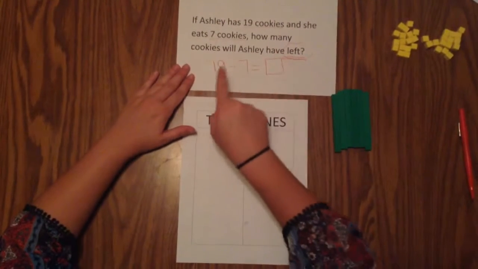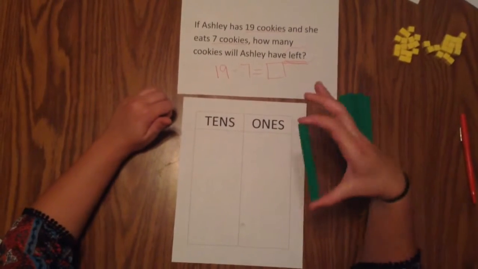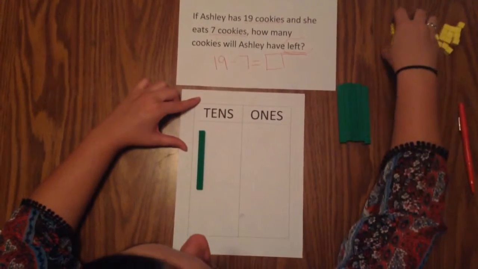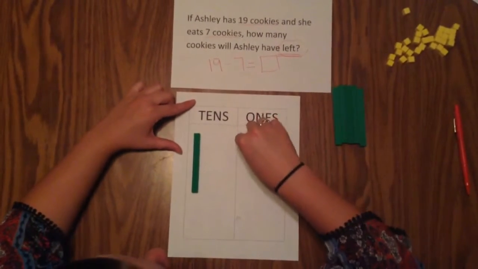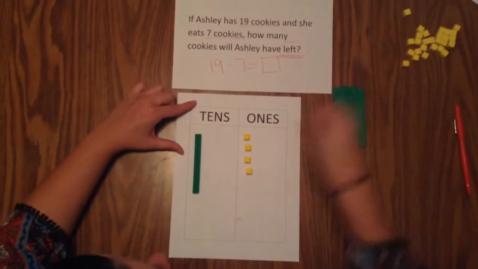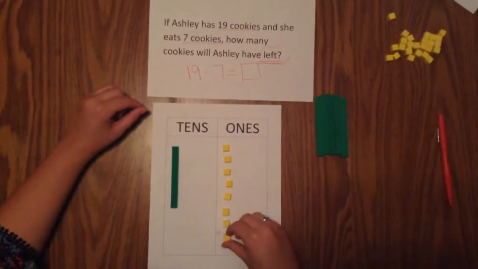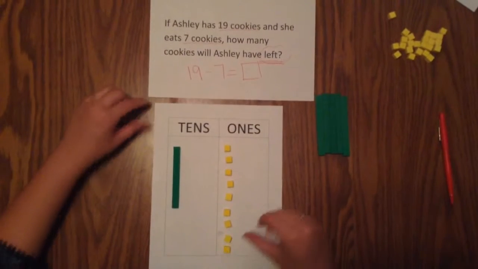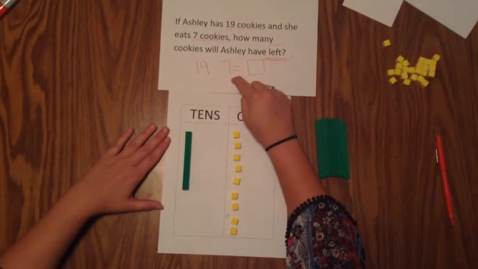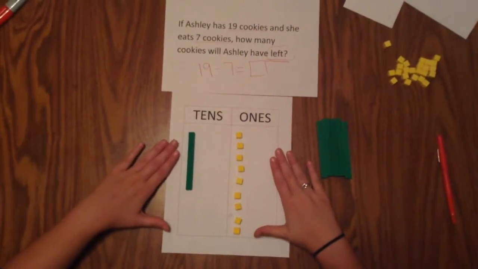So we're going to start with the biggest number first. So we have 19, so this is 10, and we need 9 more, so we're going to use the unit cubes. 1, 2, 3, 4, 5, 6, 7, 8, 9. And so we're subtracting 7. So we're going to take 7 away from the total number we have on our place value chart.